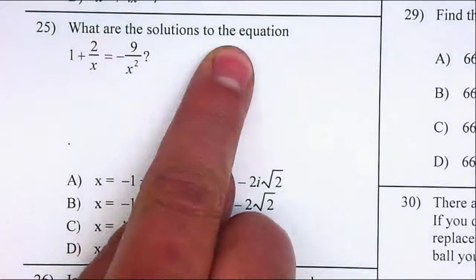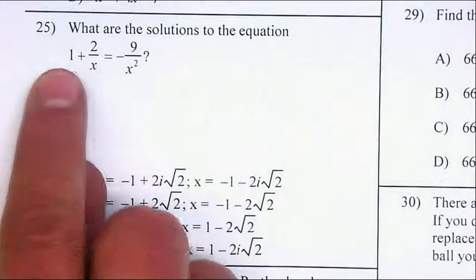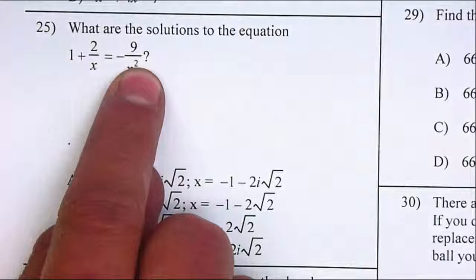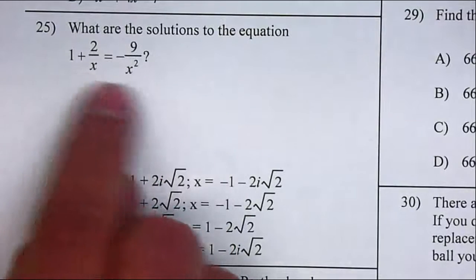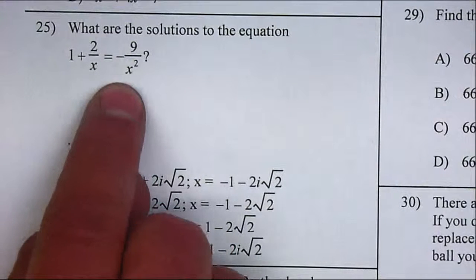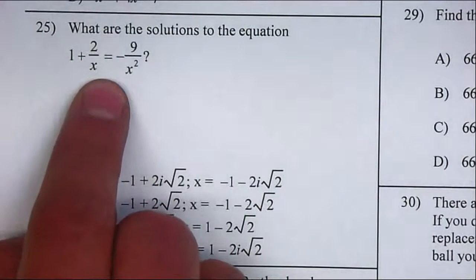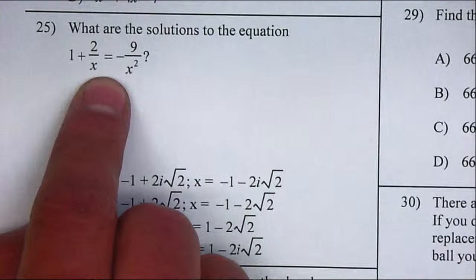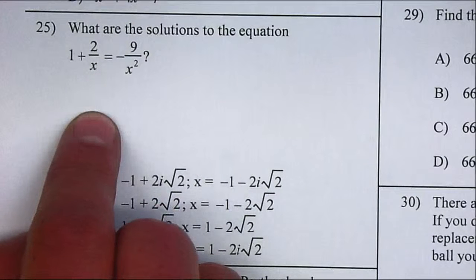What are the solutions to the equations? If you notice, we have a rational equation. We have fractions as part of the equations. Just like we have learned before, whenever you see a fraction, you want to get rid of the denominator.